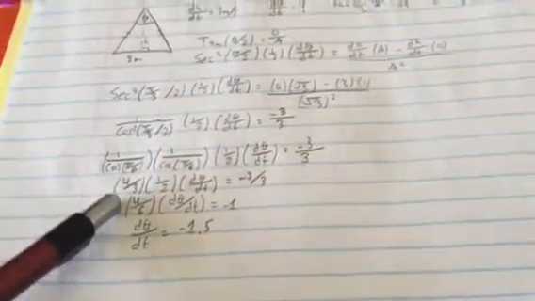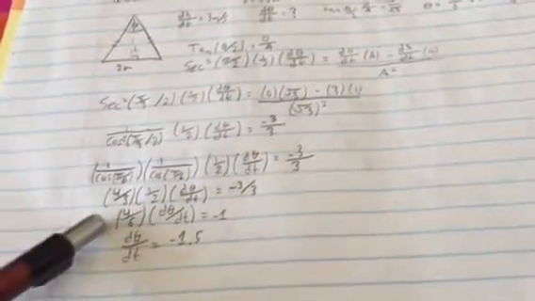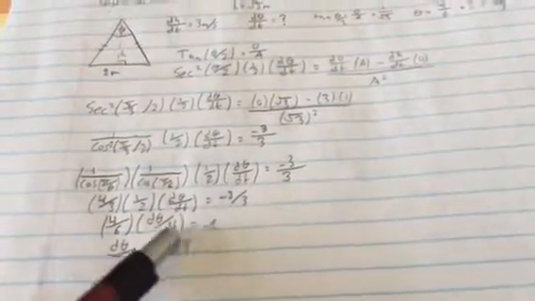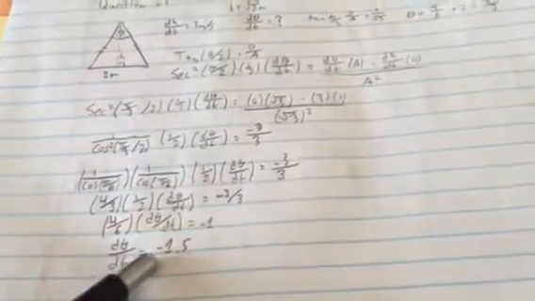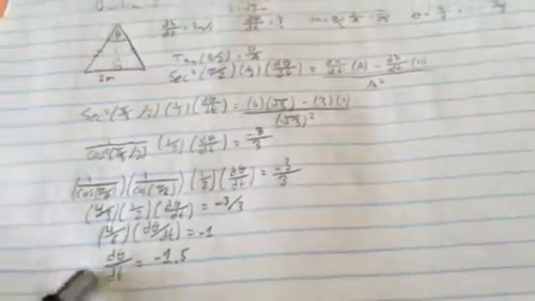Then we can put this into our calculator and figure out what this equals, which is 4 over 3, and then multiply 4 over 3 by 1 over 2, which is 4 over 6, and simplify negative 3 over 3 to negative 1, divide both sides by 4 over 6, which will just give us negative 1.5, which is how fast the angle is changing over time.